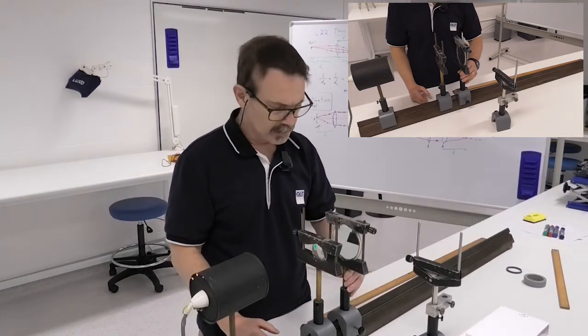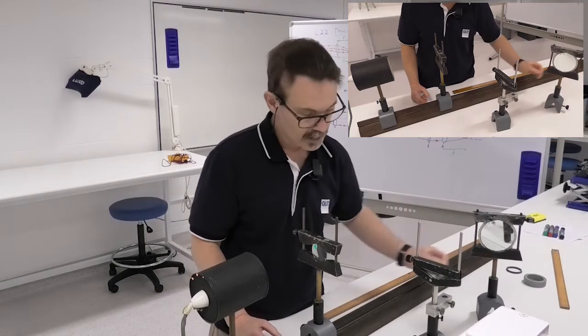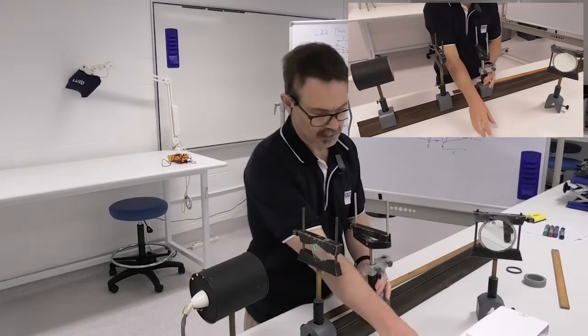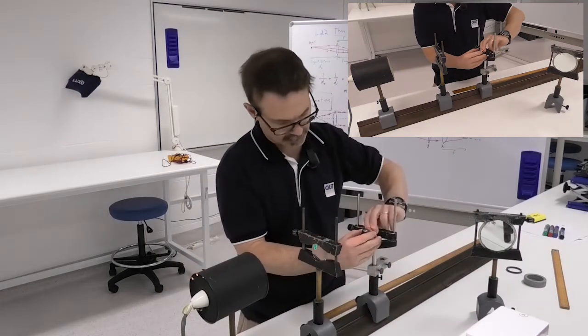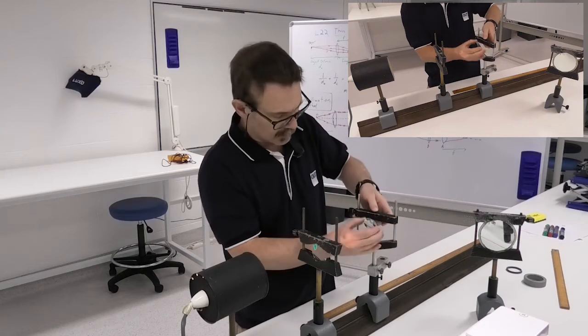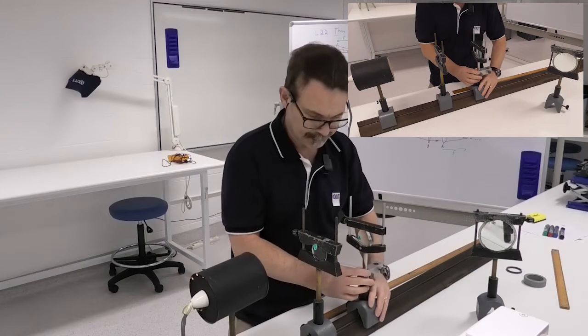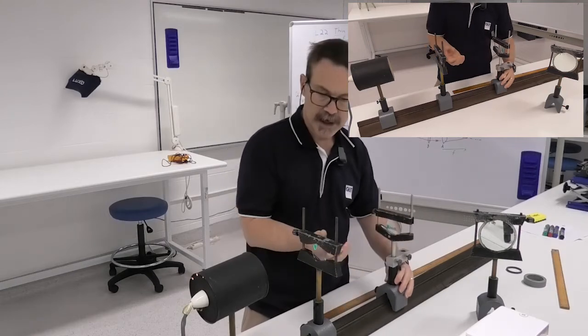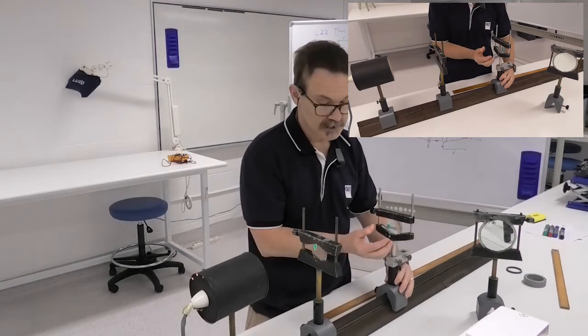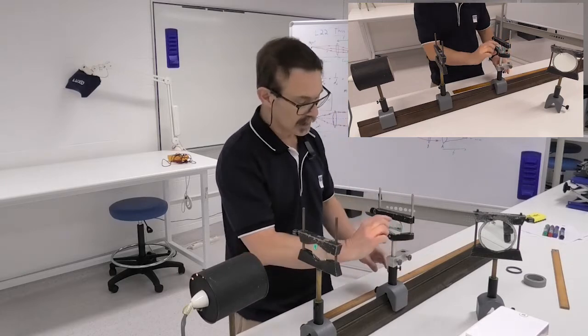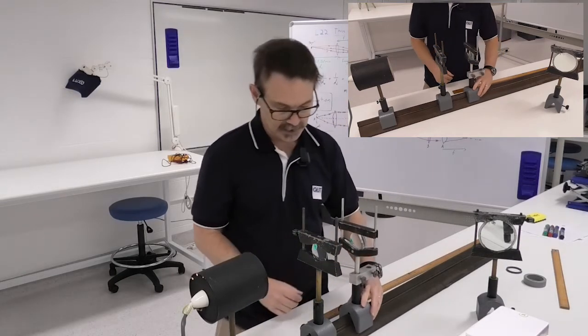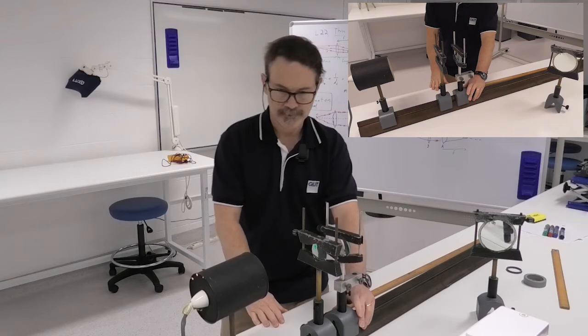When that's done, you can remove the mirror and you can put lens A behind it. Like so. So now we should have parallel rays coming out of lens B and into lens A to find our secondary focal point.